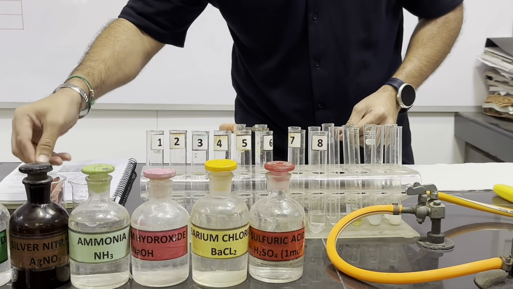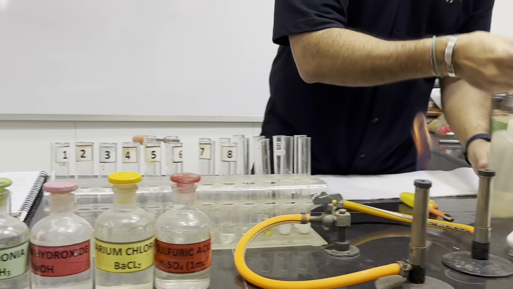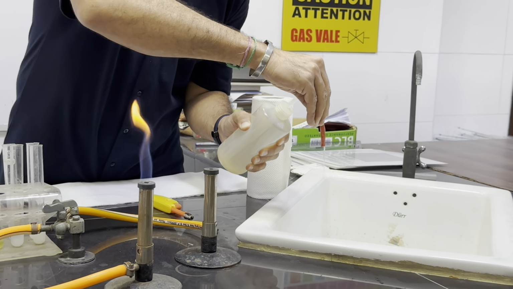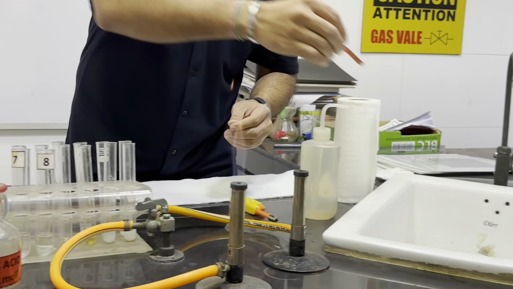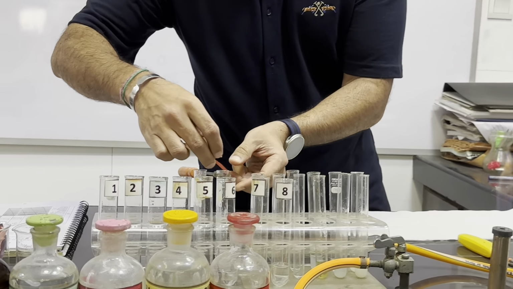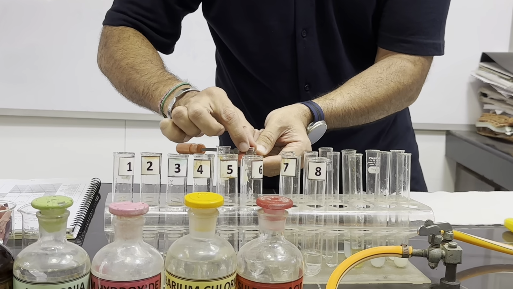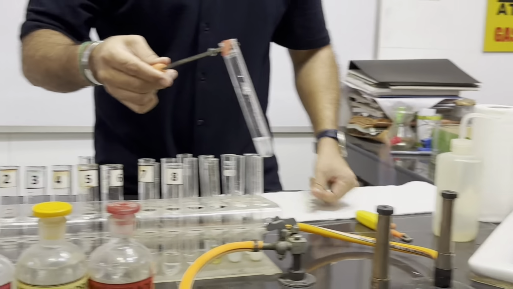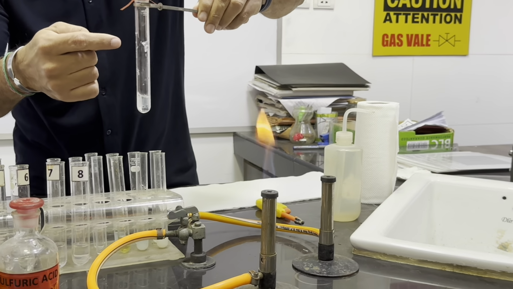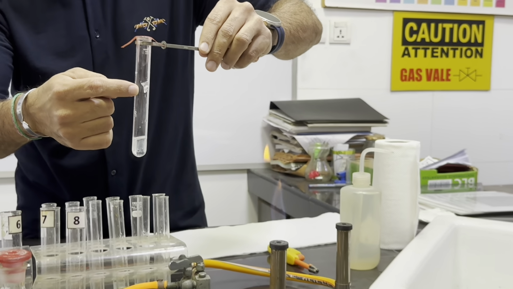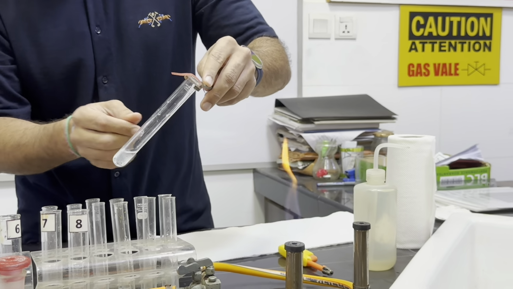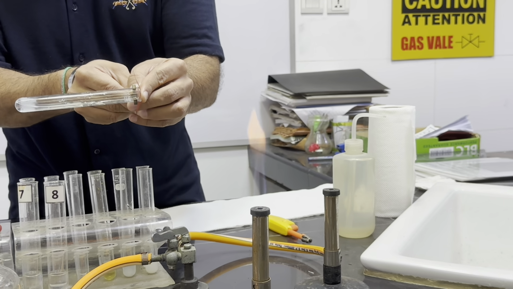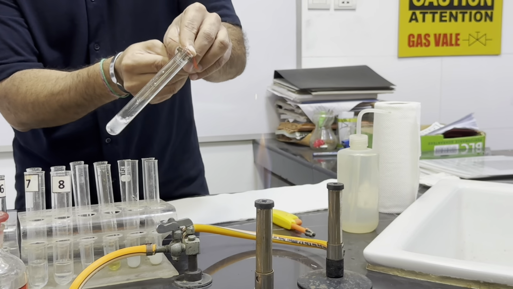Again, we will take one litmus paper. We will make it damp red litmus paper. Put this on a test tube, bend it from the corners, and then start heating up. Okay, so here in this case also, aluminum foil is not completely into the solution, so we need to make it go into the solution. Hold this paper so that it will not fall, and it is there in the solution.